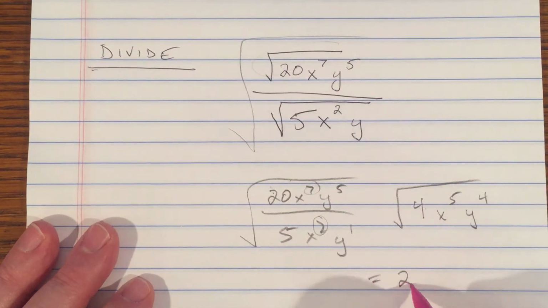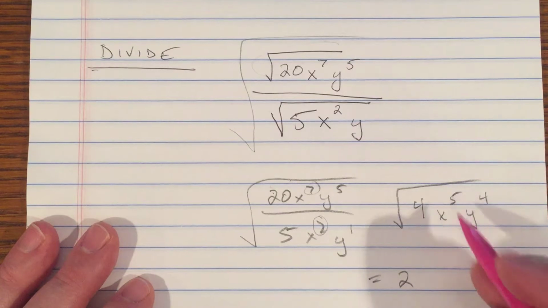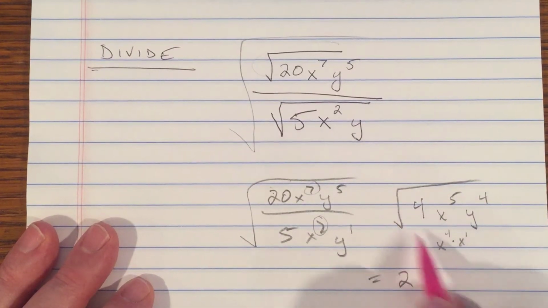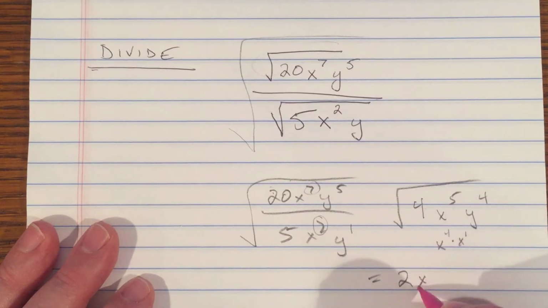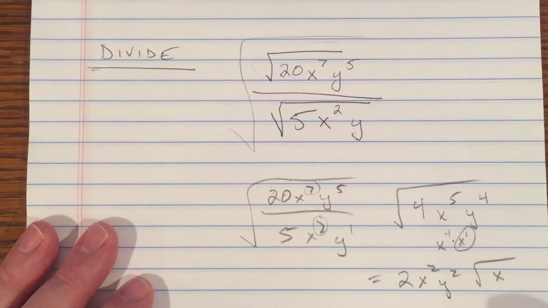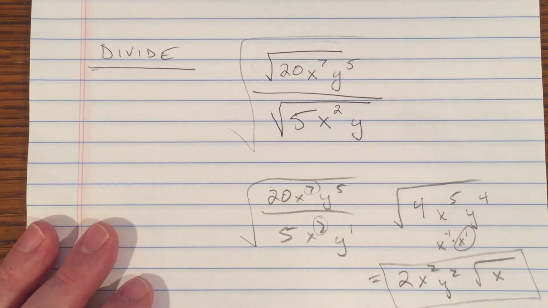Now, simplify this further. Square root of 4 is 2. Square root of x to the 5th, I'm going to break that up so we understand that. So it's square root of x to the 4th, which is x squared. I can't do anything with that. Square root of y to the 4th is y squared. So I'm still left with this square root of x inside. So that's my final answer.